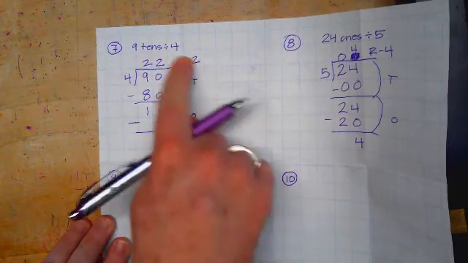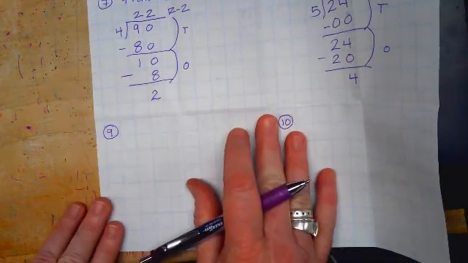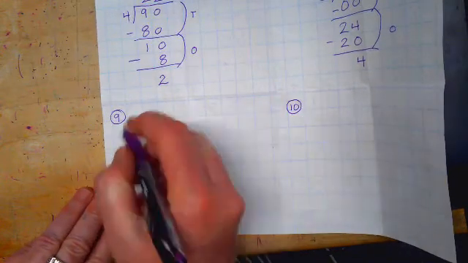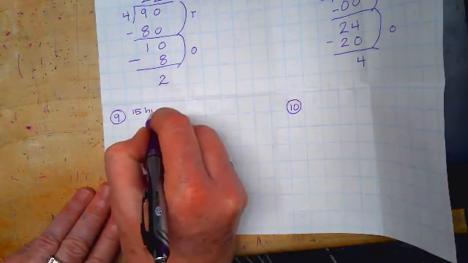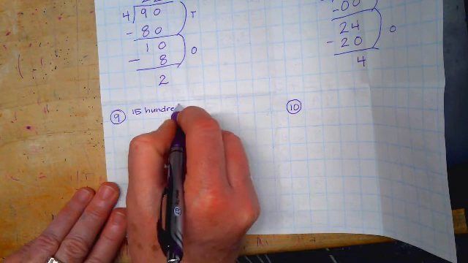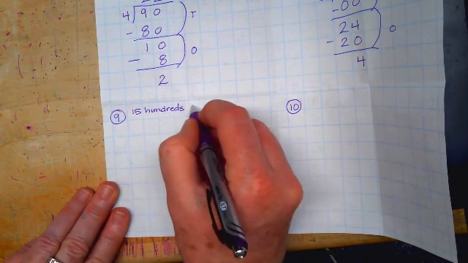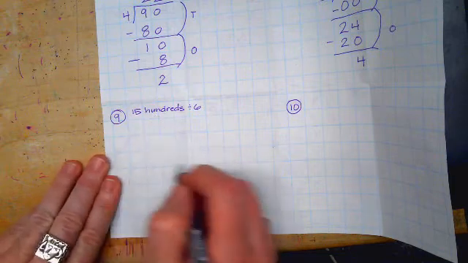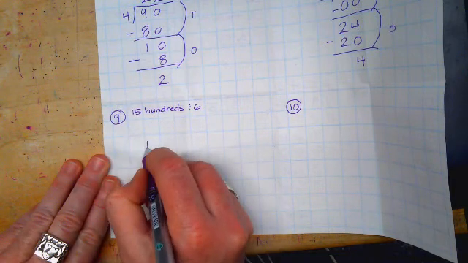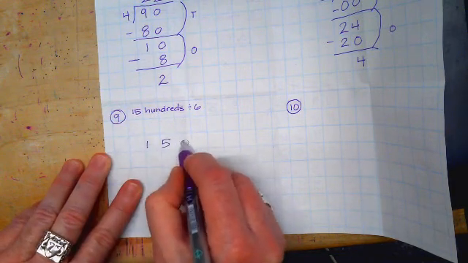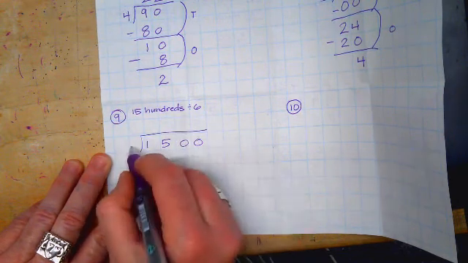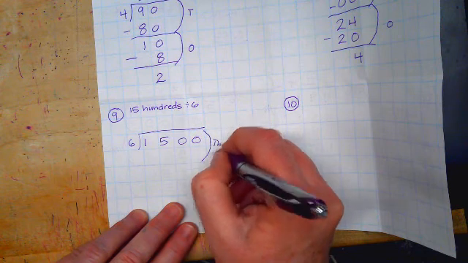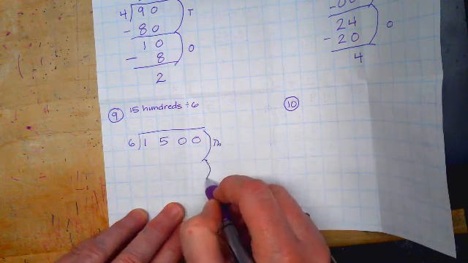Okay? All right, let's look at number 9. I like how these are just kind of a little bit easier. They're kind of an easier practice, so it's not big honking huge numbers. Oh, I spoke too soon. Look at number 9. Number 9 says 15 hundreds divided by 6. So 15 times 100 is going to be 1500, right? Divided by 6.